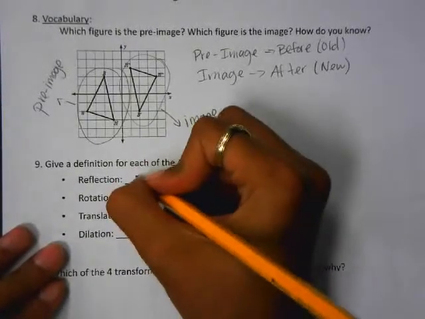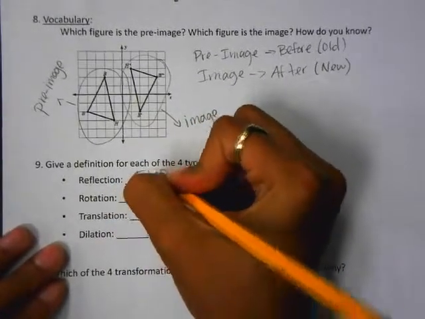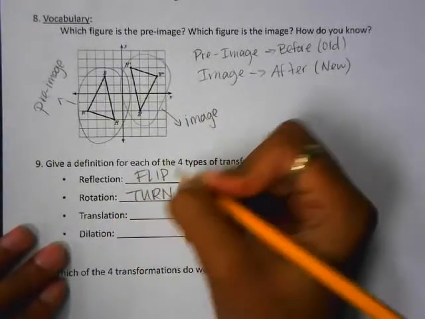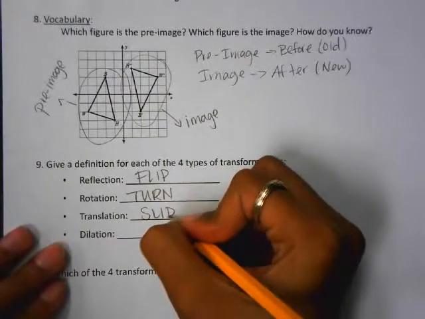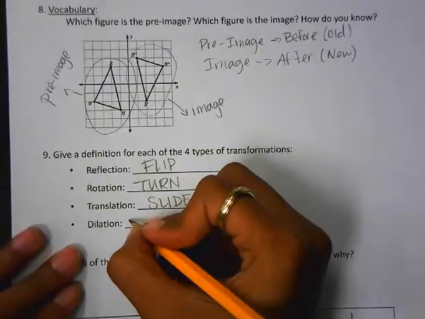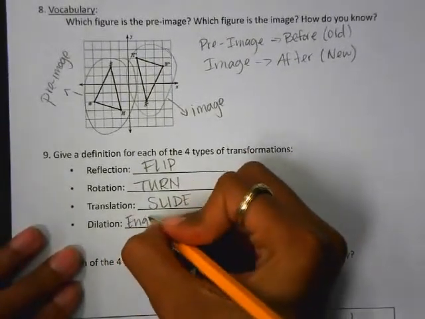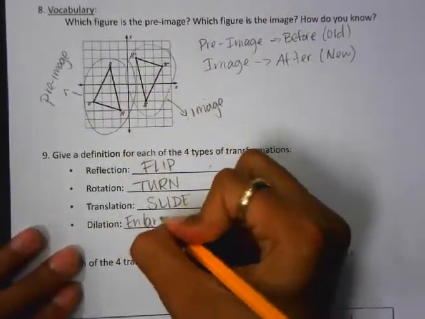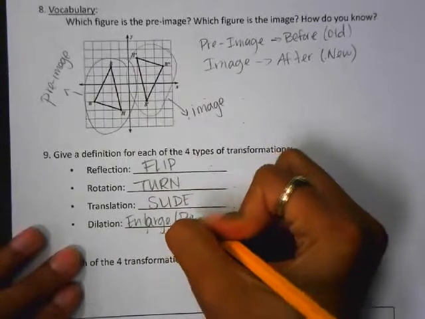Okay? Give a definition for each of the four types of transformations. So a reflection, we said, is a flip. A rotation is a turn. A translation is a slide. And dilation is when you either enlarge or reduce something.